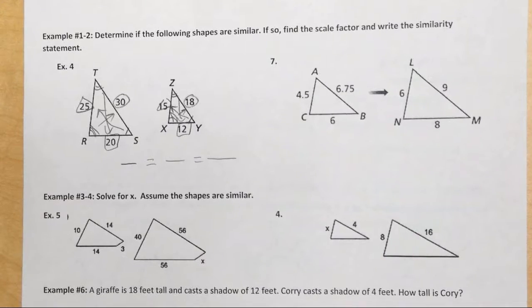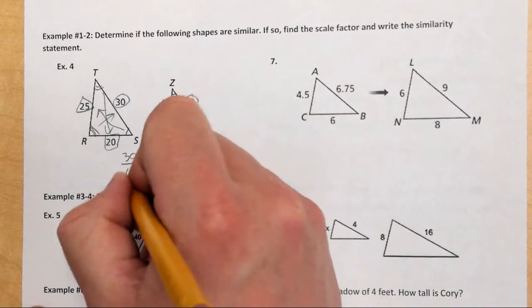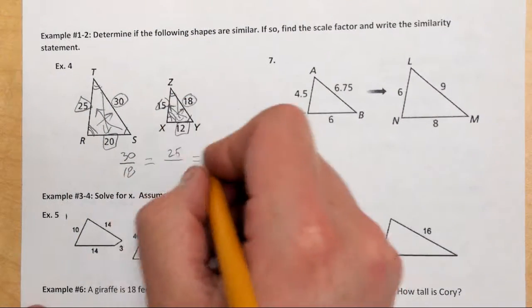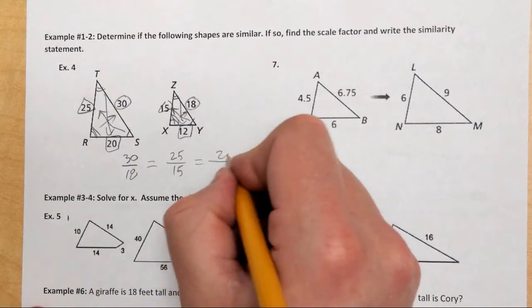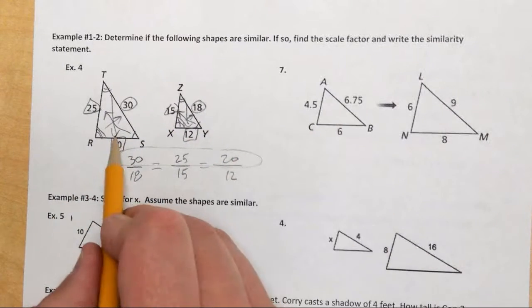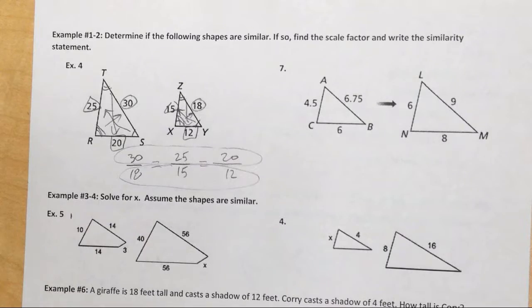So let's start with a 30. If I put 30 on top, the corresponding side 18 is going to go on the bottom. If I look at 25 to go on top, I'm going to have 15 to go underneath it because these sides correspond. And then if I have 20 on top, I'm going to have 12 go on the bottom. And notice all of these are coming from the same shape, and then all of these are coming from the same shape. So that's important that you set this up.